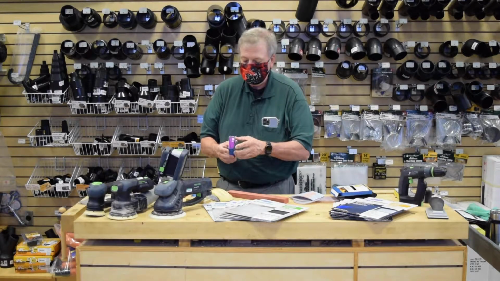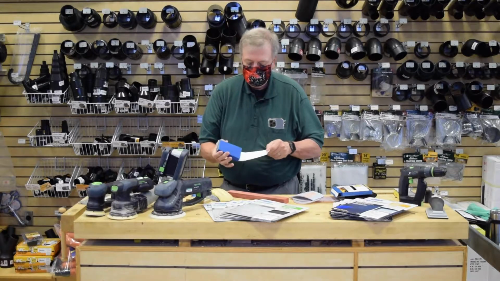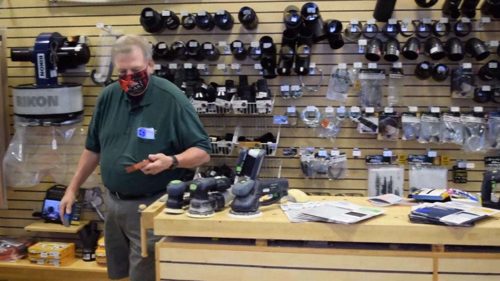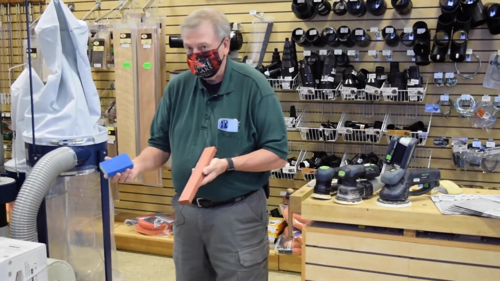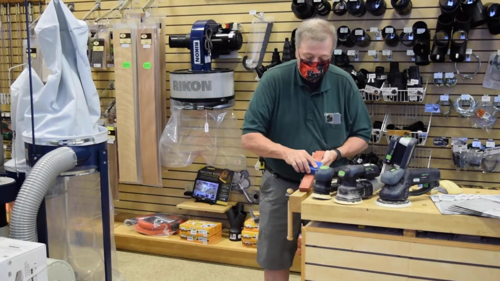And let's see, do I have, oh yeah. This is a 60 grit sponge. Again, I like these. These do a great job. Now, normally we wouldn't use this grit, because it is very, very aggressive. This is for forming wood. So I'll sit here with this.